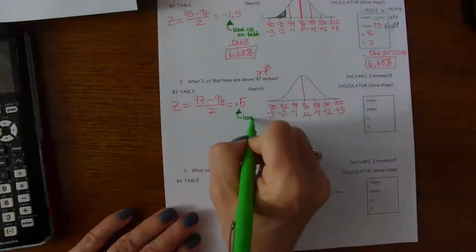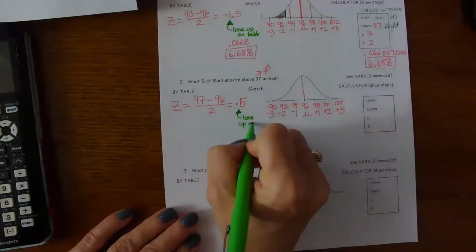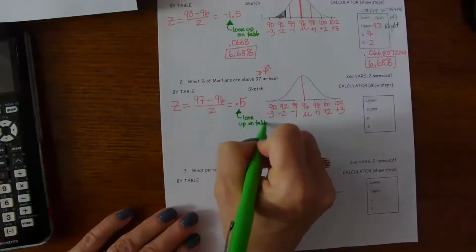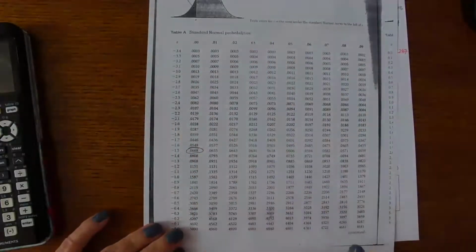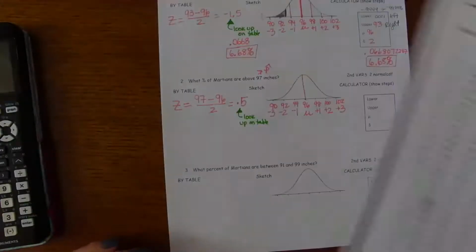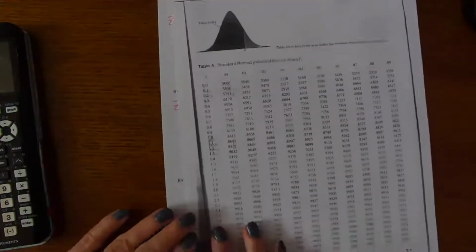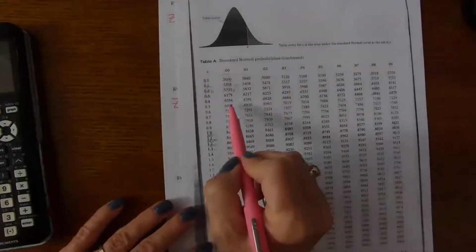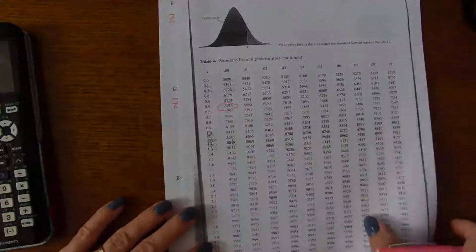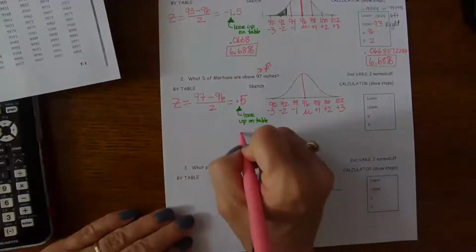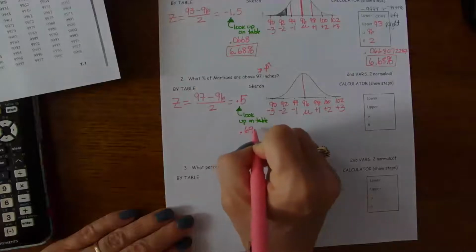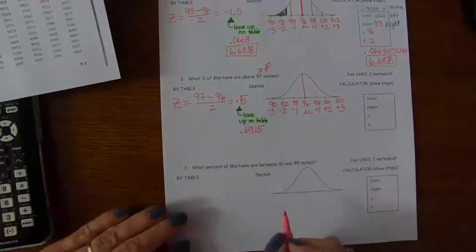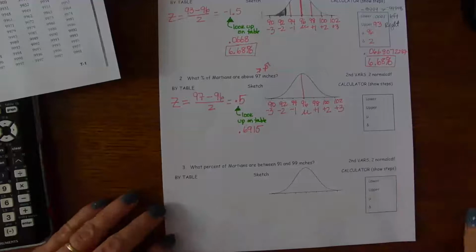Look up on table. And I like you to use this table because it's showing you all the percents and getting in your mind what that is, and then it adds up to 1. 0.5, 0.6915. And there are extra tables over here if you've lost yours. Now, is this my answer?